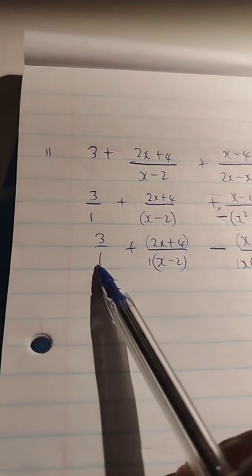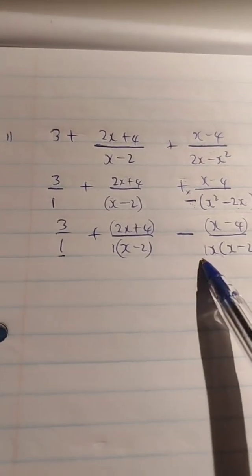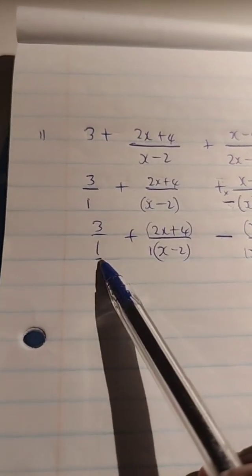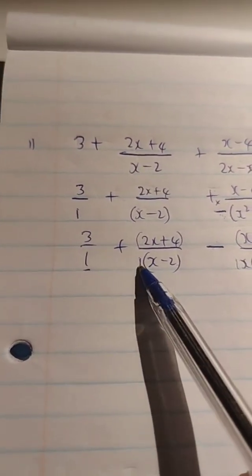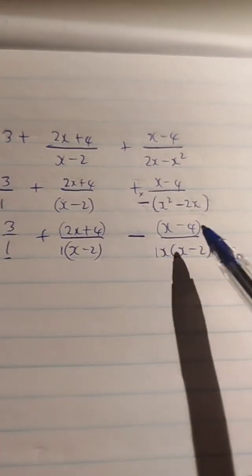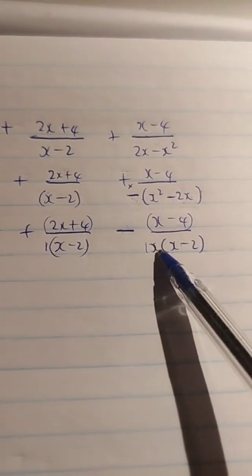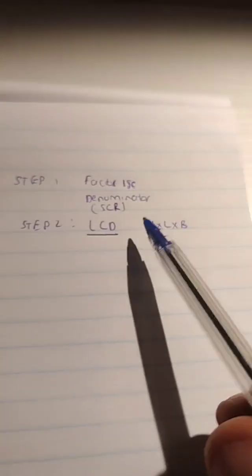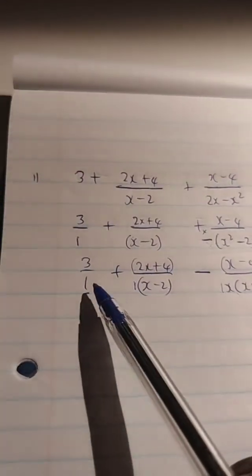So as far as the numbers are concerned, we're looking at the coefficient. We're looking at this one, the one before the bracket, and the one before the letter. So the lowest common multiple between the numbers, between 1, 1, and 1, we know obviously will be 1.